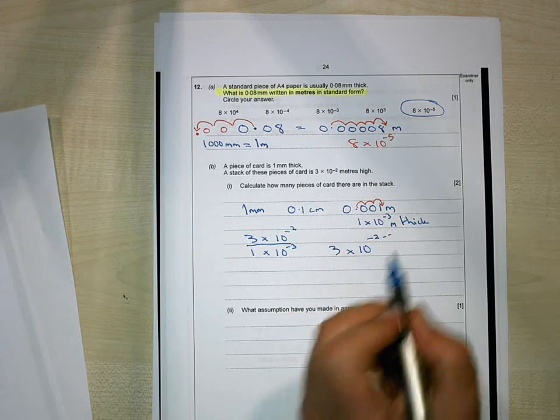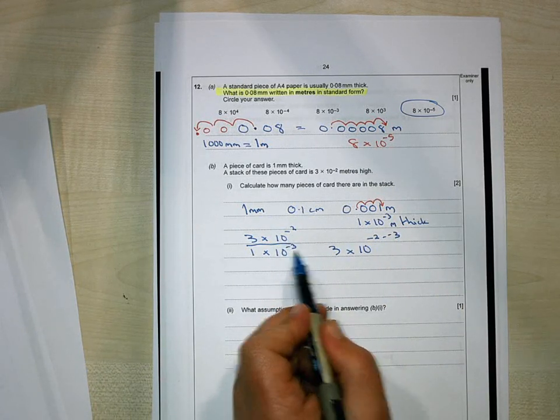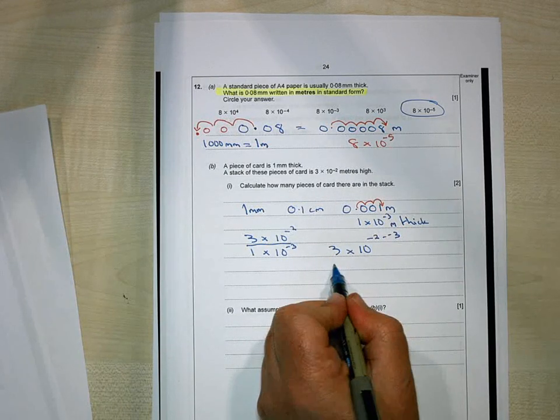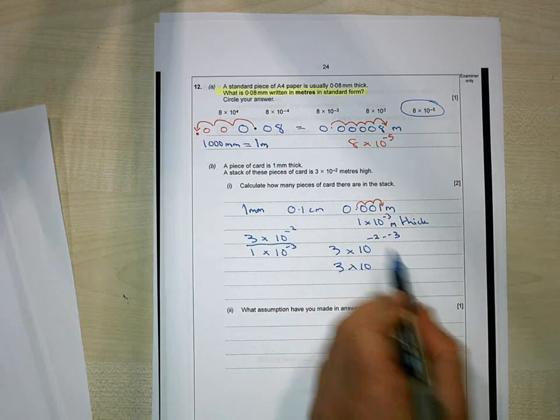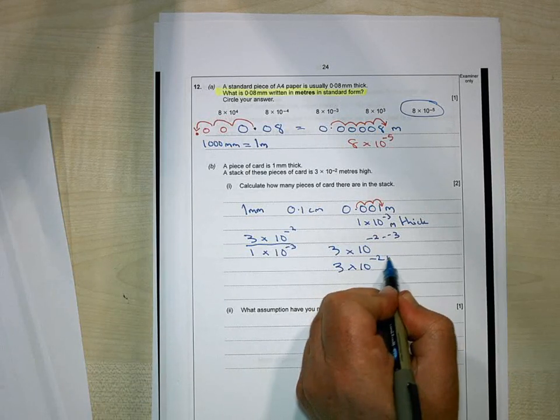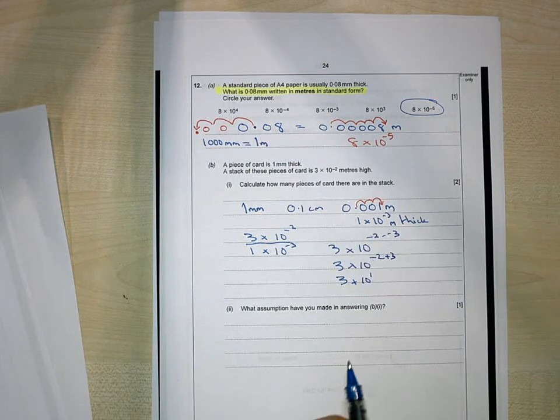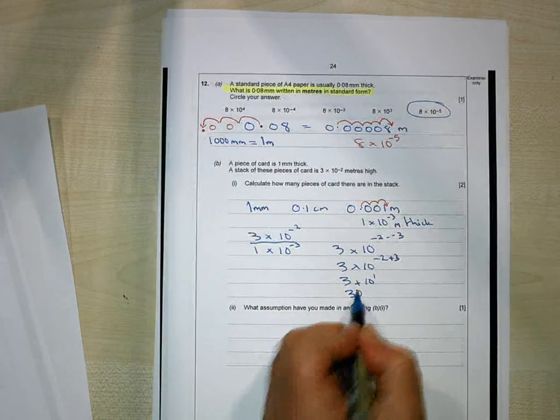When you do that without a calculator, you can do the number part, so 3 divided by 1 is 3. And using powers of indices, which you probably haven't done either, when you're dividing bases that are the same, you can subtract their powers.